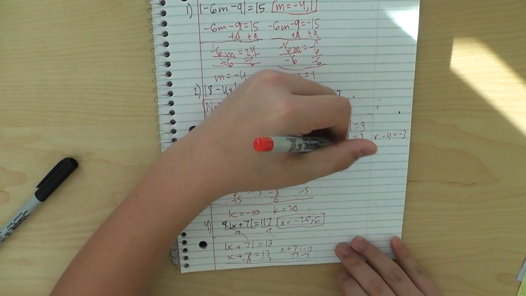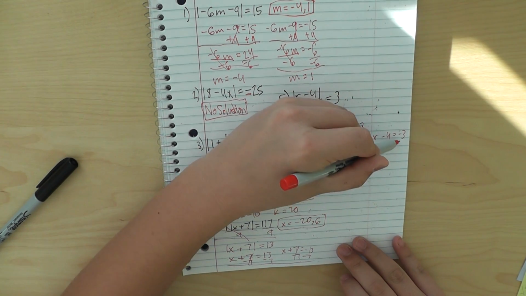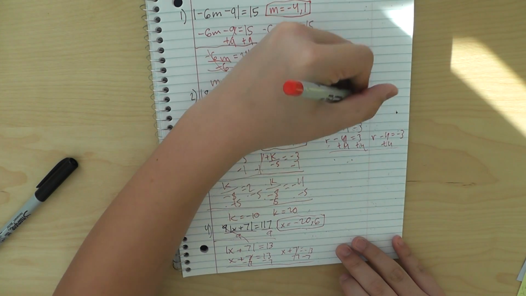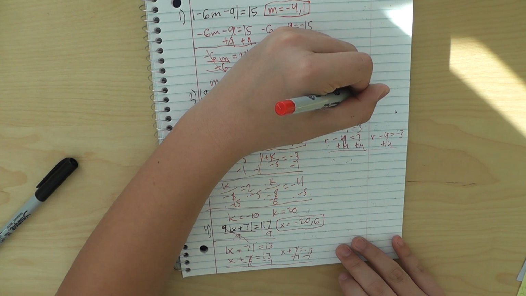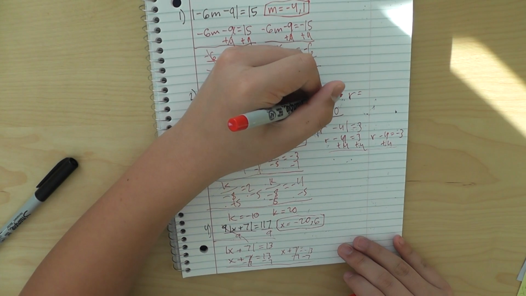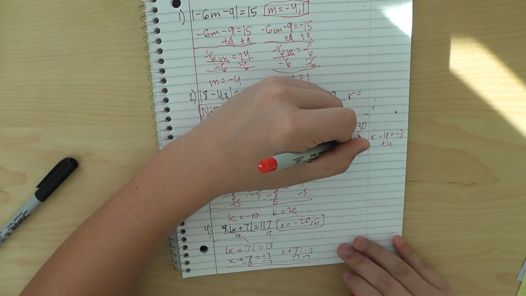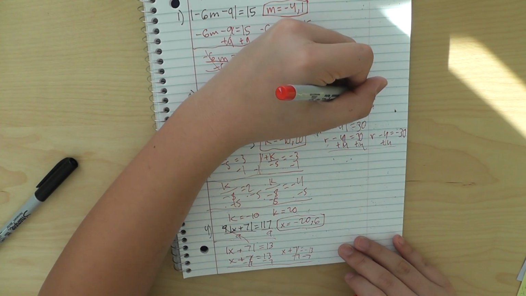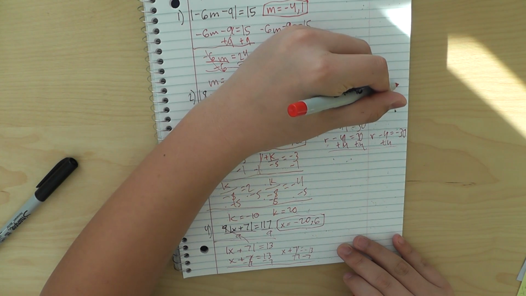Again, you must isolate it. And then we get r is equal to, that should be 30. So it would be 30 and negative 30. And so in the end we would get r is equal to negative 26 and 34. Alright.